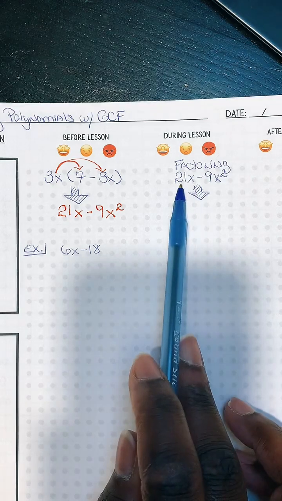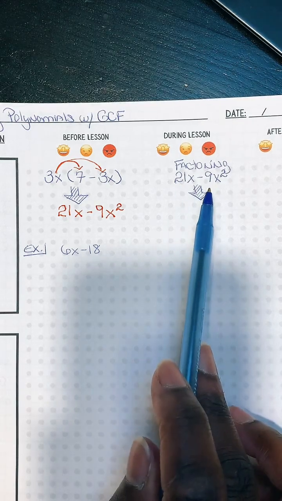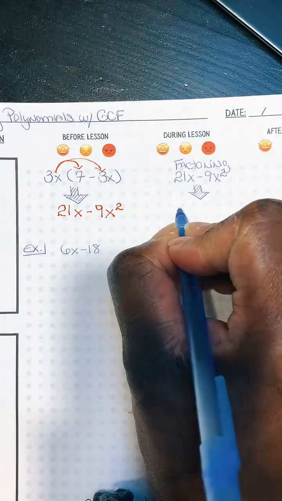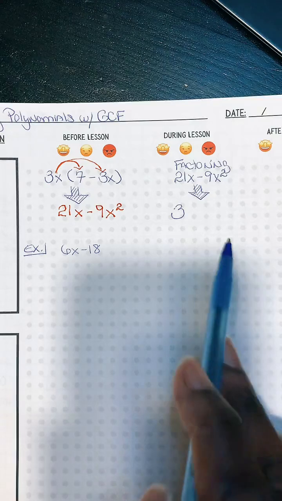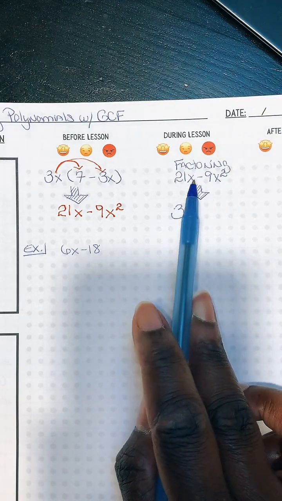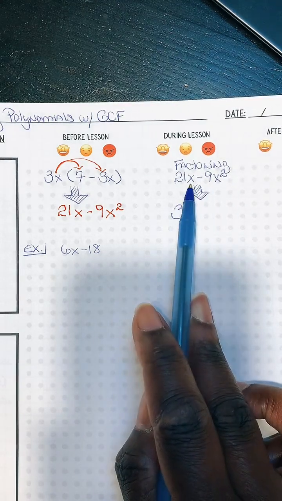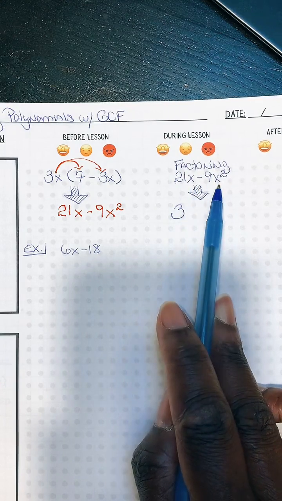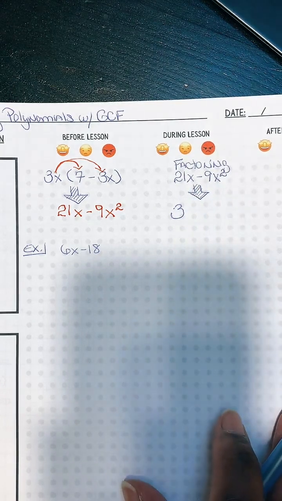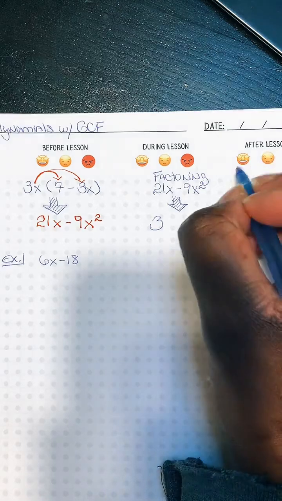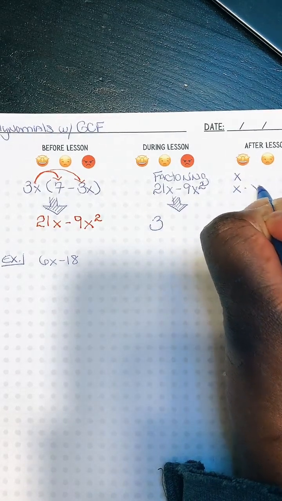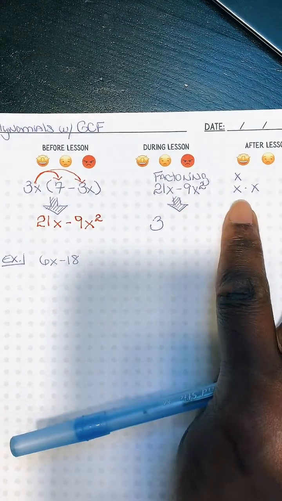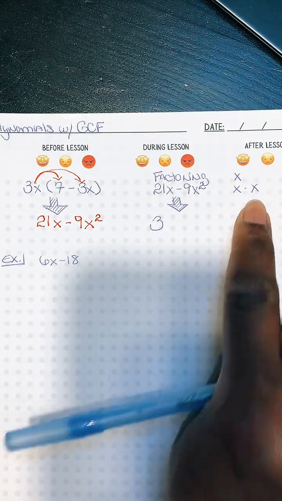In this case, 21 and 9 both have a 3 in common. But take a look at the variables. This one has an x, and this one has 2 x's. One has an x, and the other one has x times x, because remember, x squared is equivalent to x times x.